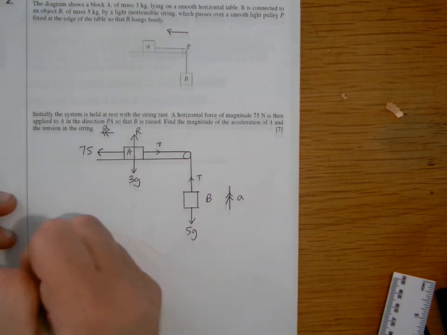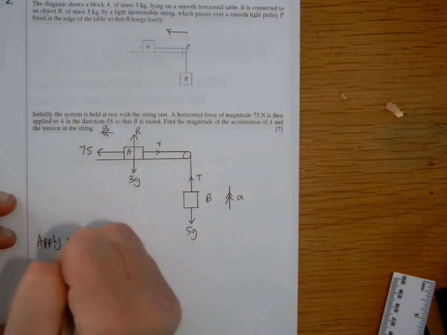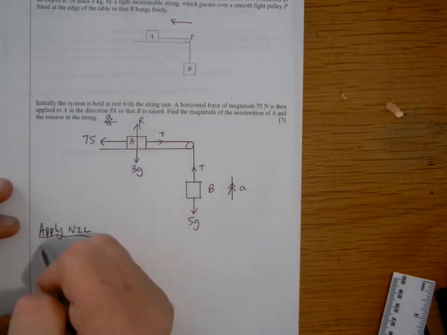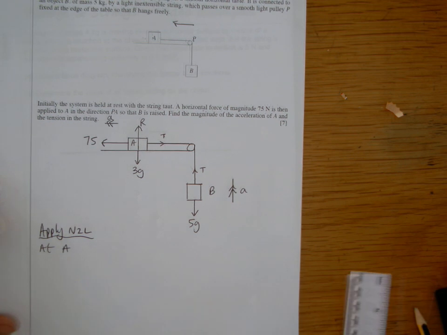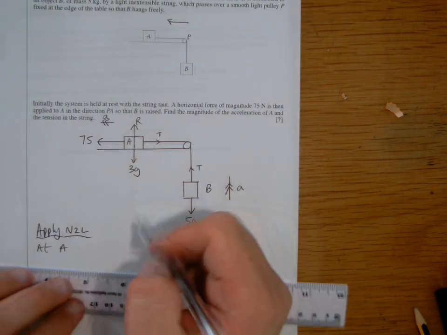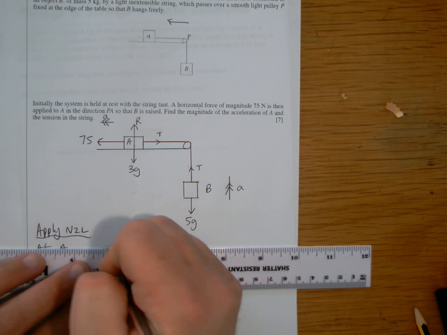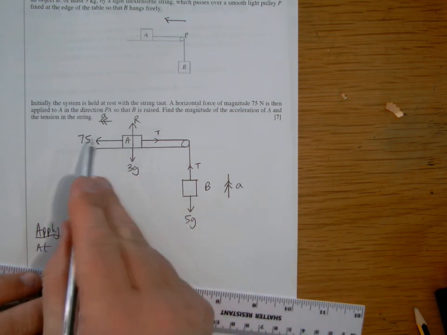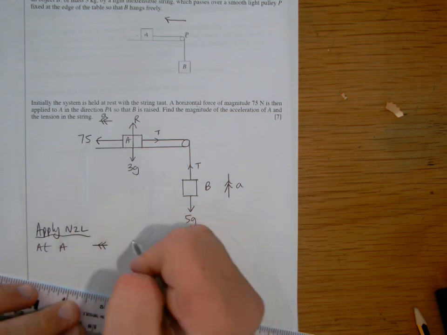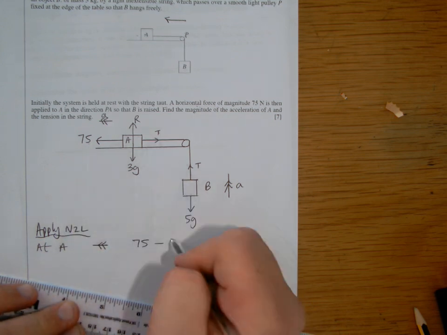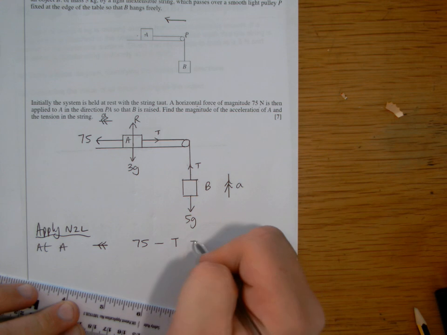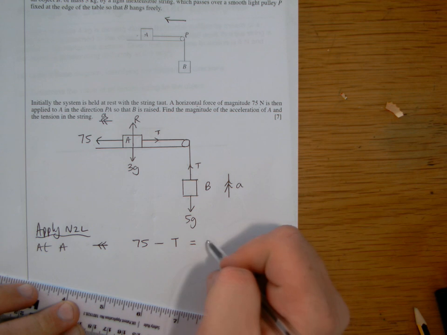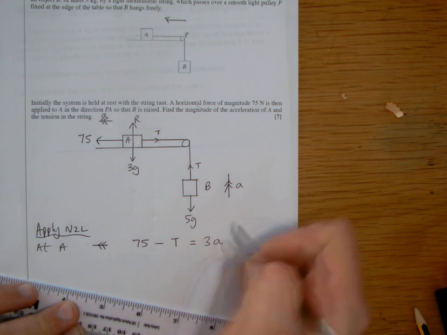So we can now apply Newton's second law. First of all, if we focus at A, there are two directions to resolve in. With A you can resolve in the direction of the table, the direction of motion. We've got the resultant force, 75 take away the tension in the string, which equals the mass, 3 kilograms, times the acceleration.